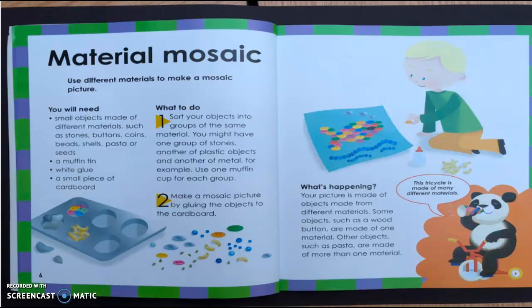Material mosaic. Use different materials to make a mosaic picture. You will need small objects made of different materials, such as stones, buttons, coins, beads, shells, pasta, or seeds. A muffin tin, white glue, a small piece of cardboard.